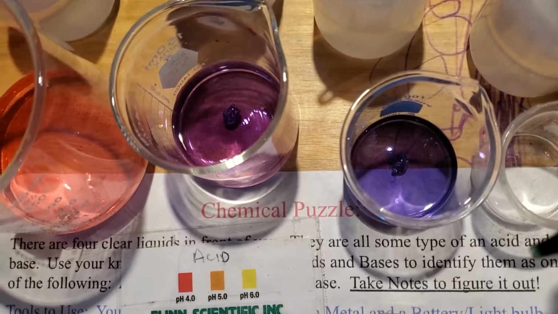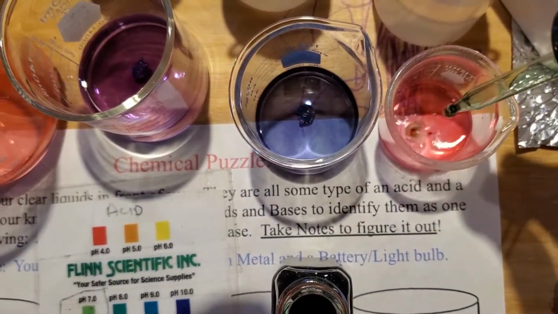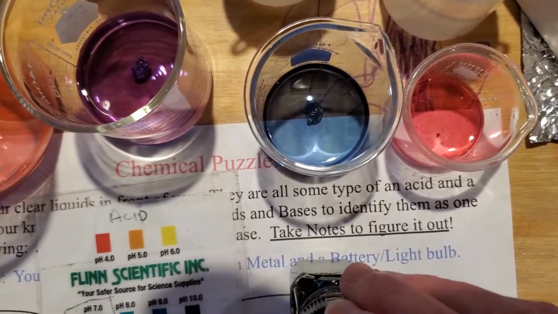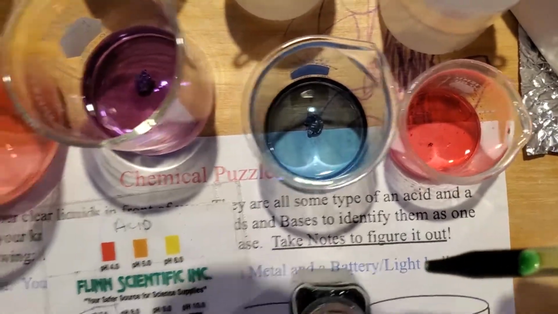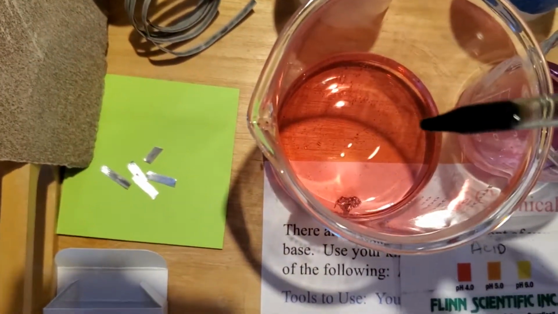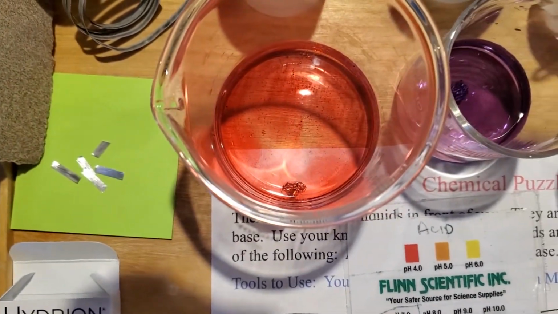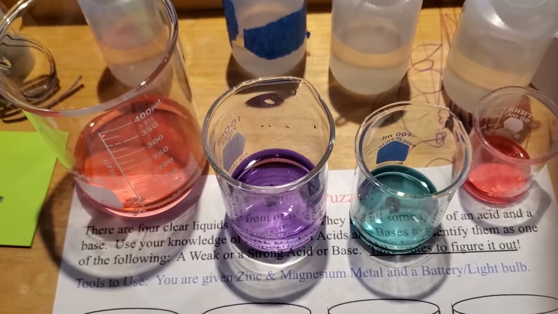This one's like a darker purple, is what I'd say. And then that one's like hot pink. That one's sort of like orangey pink, I would say. All right, now let's check. Hold on.